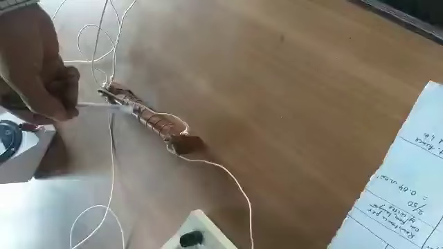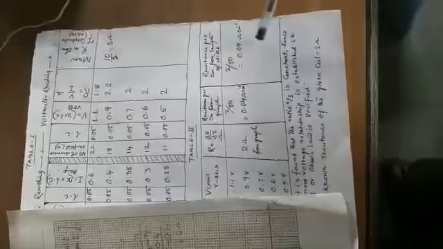So the resistance per centimeter is 2 by 50, because the length of the conductor wire is 50 centimeter, that is 0.04 ohm per centimeter, and in the case of the graph it is also 2 by 50, that is 0.04 ohm per centimeter.